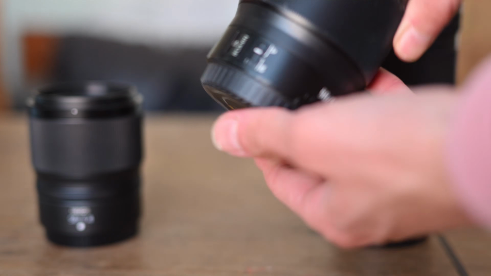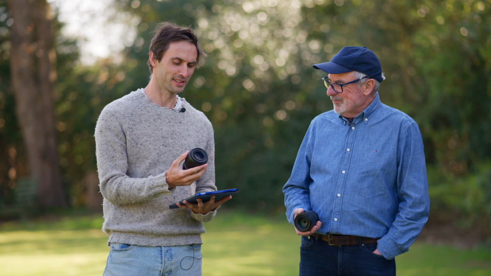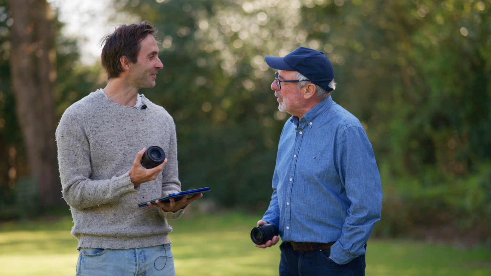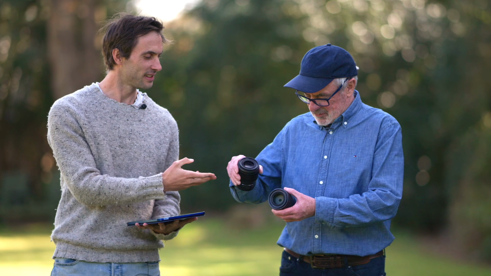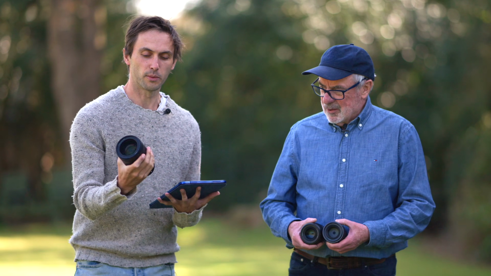So we're going to compare it to the 51.8. Bit battered, that is. What have you done? You've gone and used it for real? I've used it in real life? For real. They look almost identical, yeah.